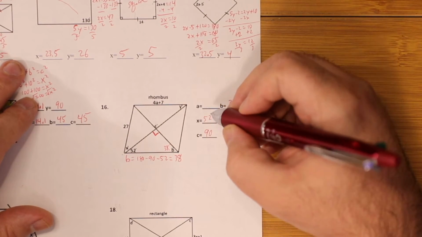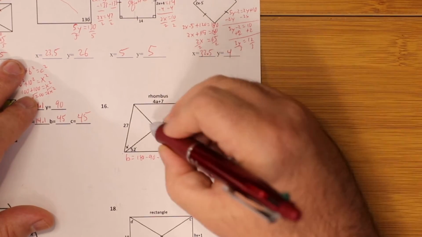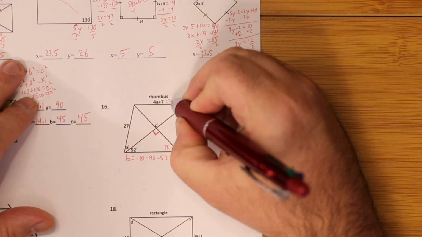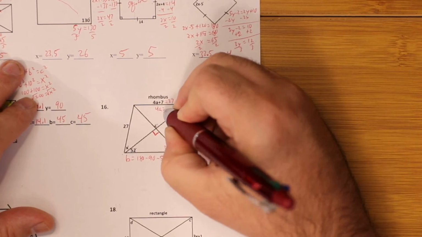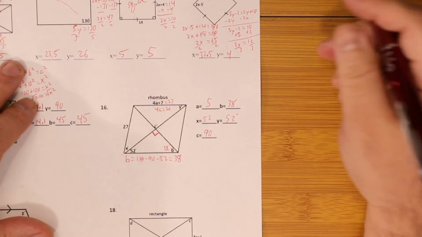And then as far as A goes, because it's a rhombus and all four sides are congruent, this 4A plus 7 can equal that 27. Then if you subtract 7 from both sides, you get 4A equals 20, and then you find A is 5.